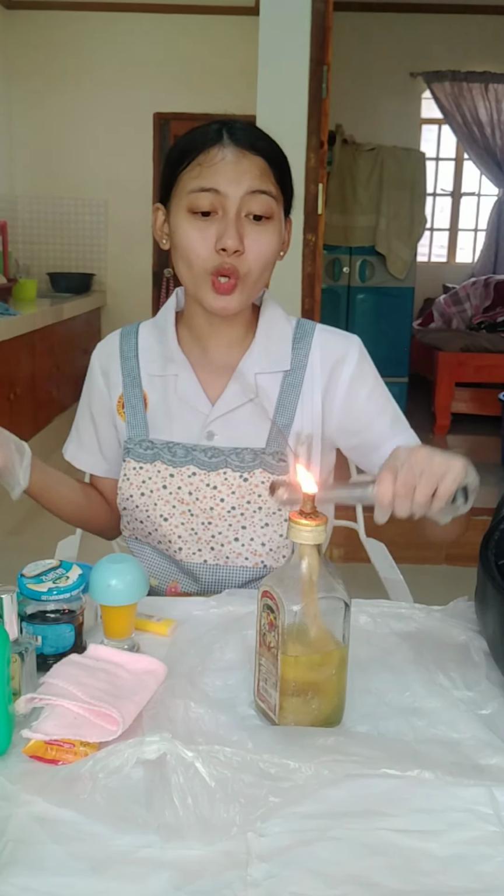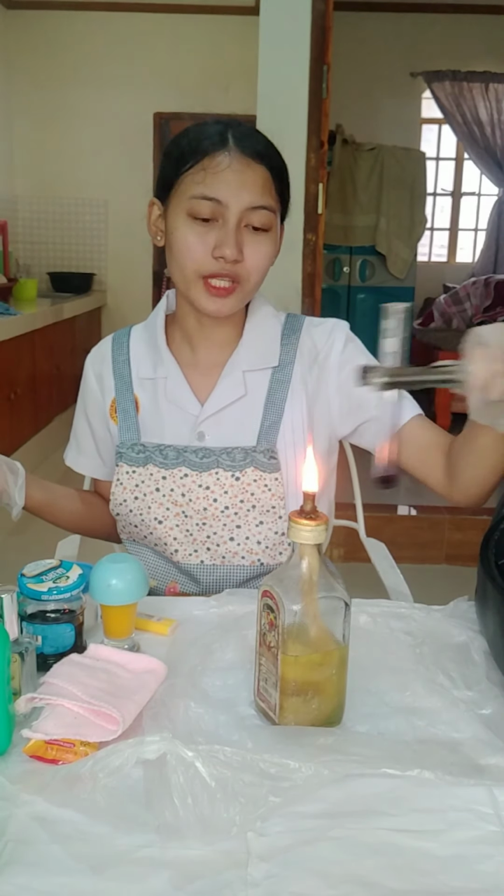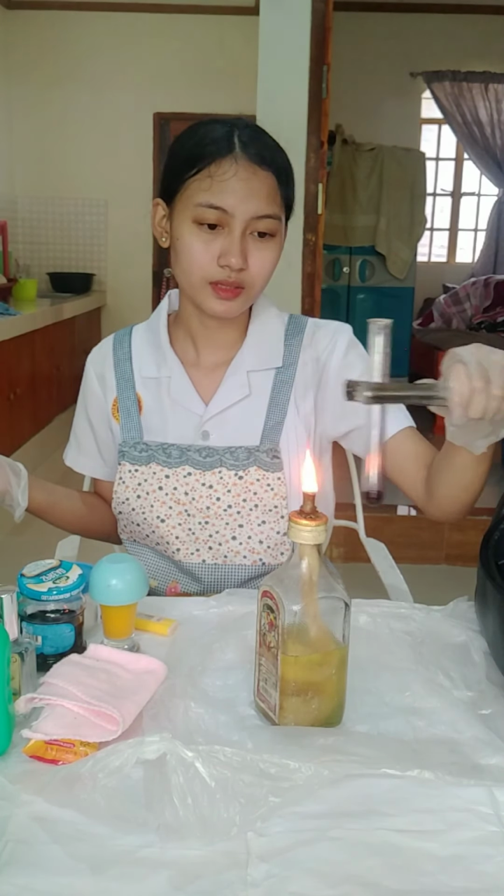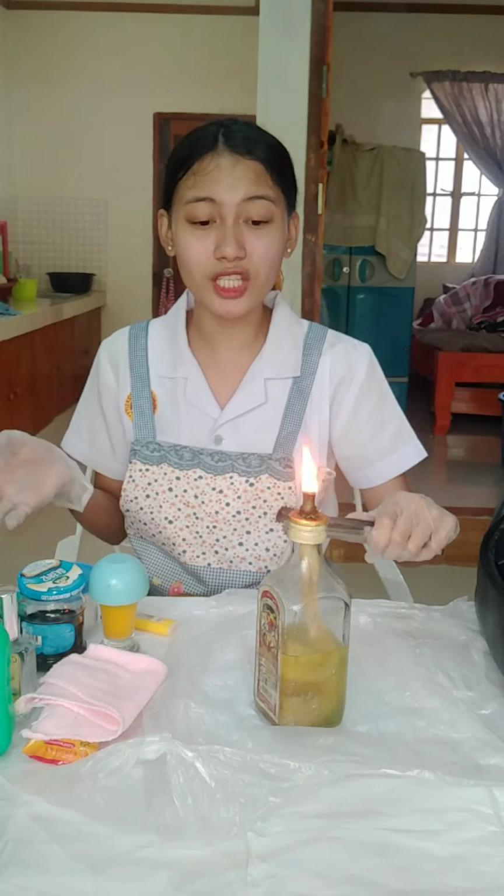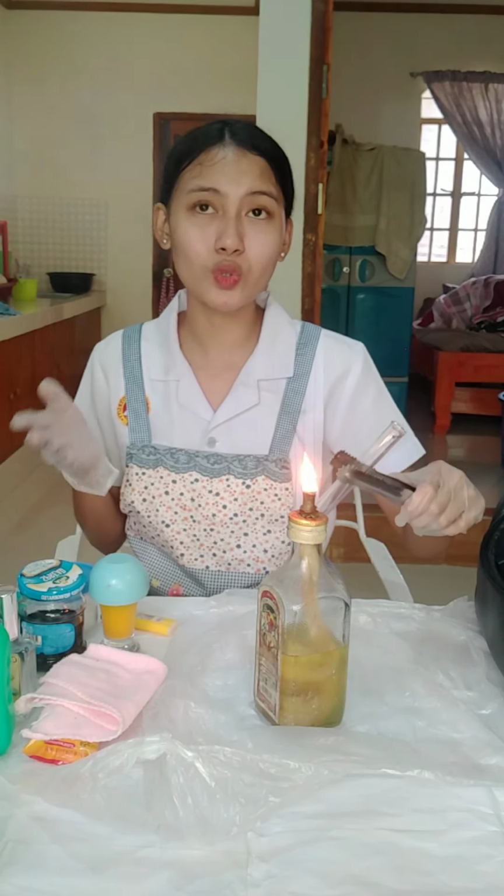And then after that, we need to hold the test tube and pass it over the flame. And then after that, we need to boil it for about 2 minutes and let it stand for 1 minute. And then after that, we need to put the flame out. And then we need to observe for changes in color. So if there is no change, it is a clean blue, negative.